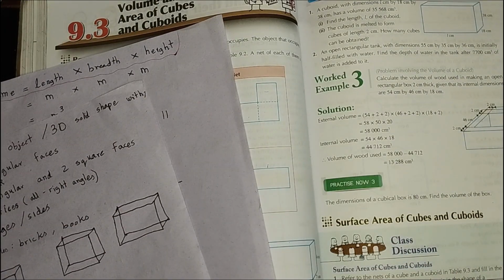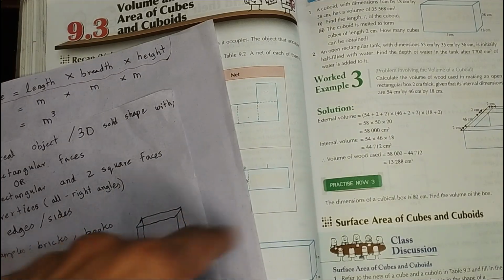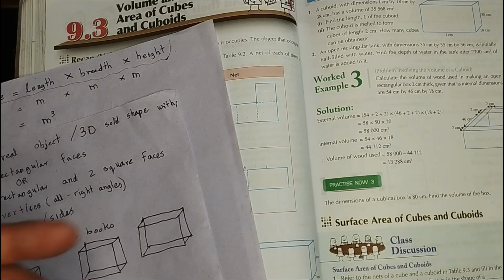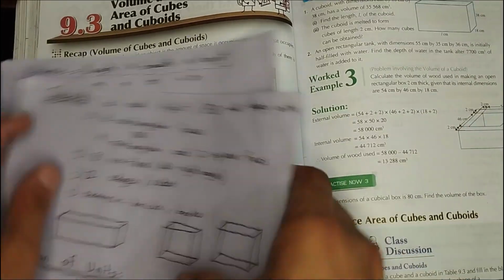They're going to go in different directions. If length is vertical, then the height, or breadth, will be horizontal, and the other one is going to be from top to bottom, going in a different direction. Okay, so these are basic things that you need to remember.